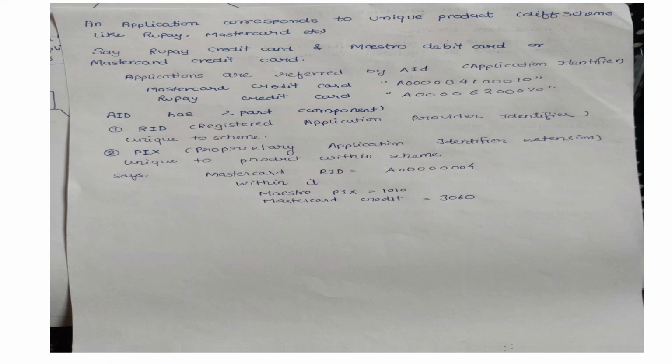The next component is PIX. PIX stands for Proprietary Application Identifier Extension. This is unique to a particular product within the scheme. So suppose there are different kinds of products within RuPay, such as a RuPay business card, a RuPay gold card, or a RuPay platinum debit card. These are different products within the RuPay scheme.